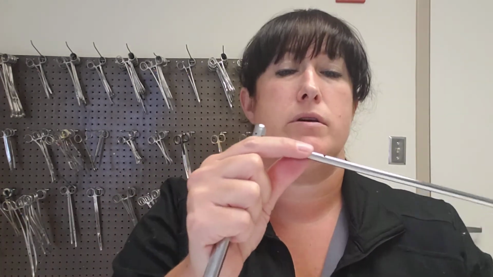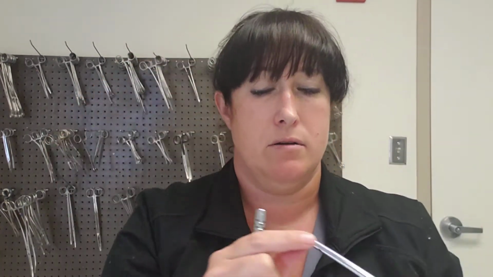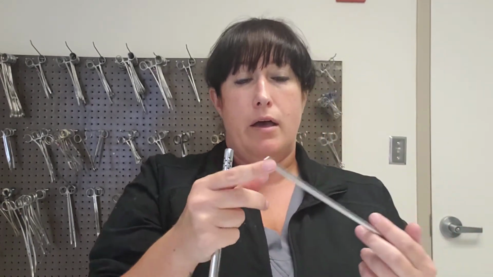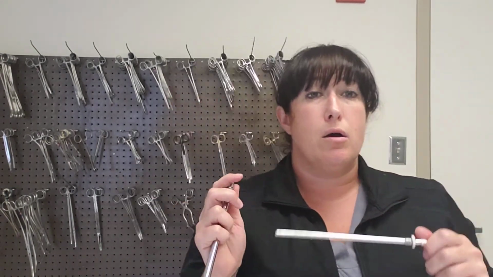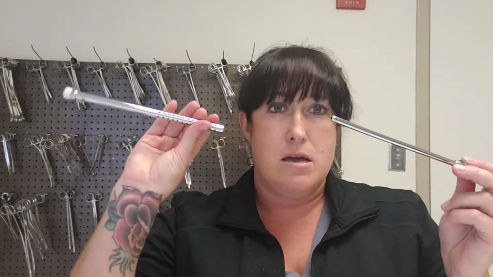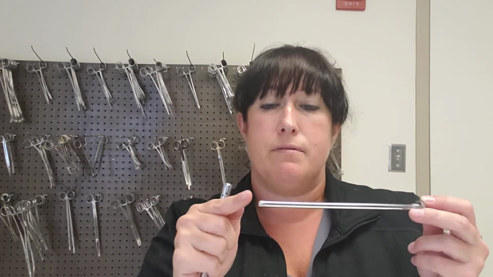And now you've only got one little hole here. I'm sorry. Okay, so there's 1, 2, and then there's a third one at the very tip. For vascular procedures, when very precise suctioning is needed, they may request that the guard be taken off and this be used for precise suctioning.